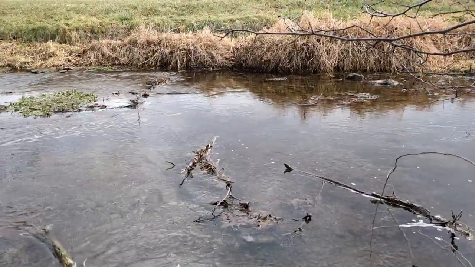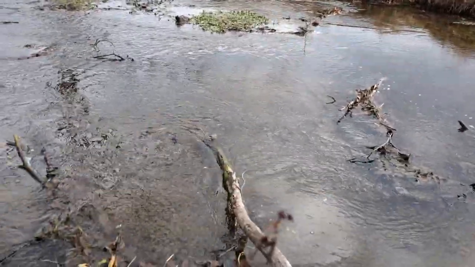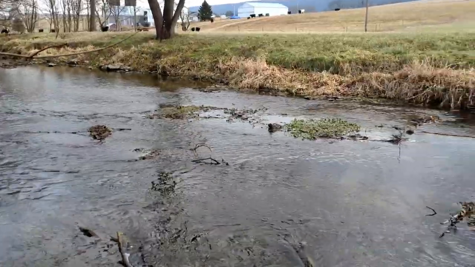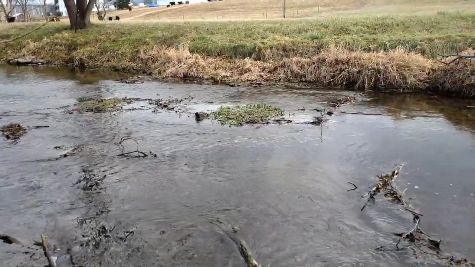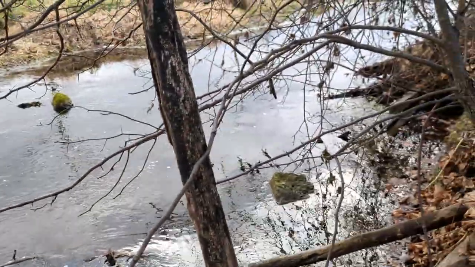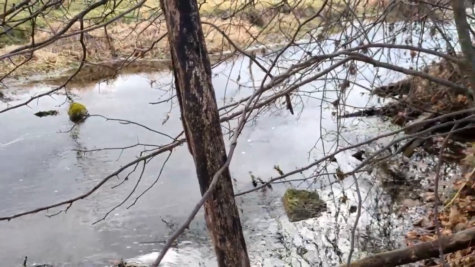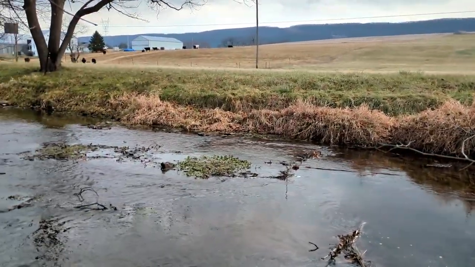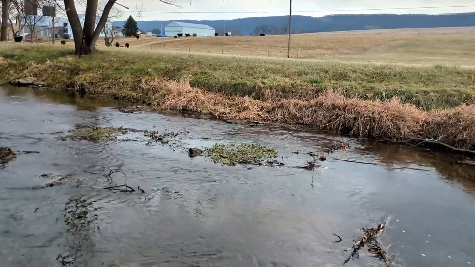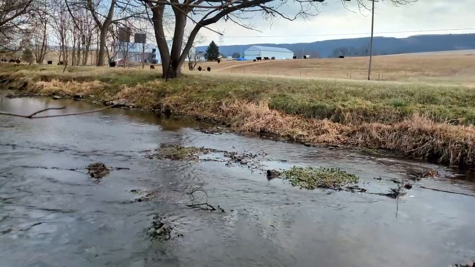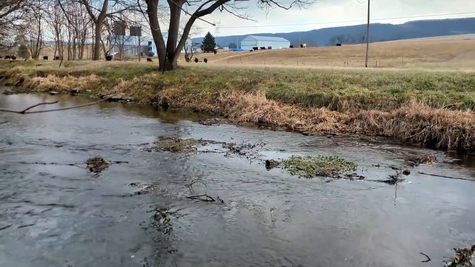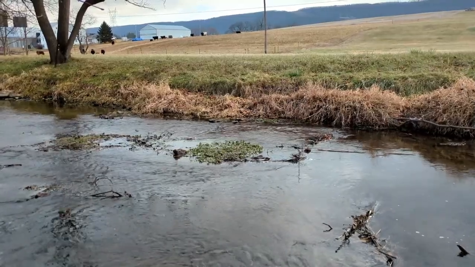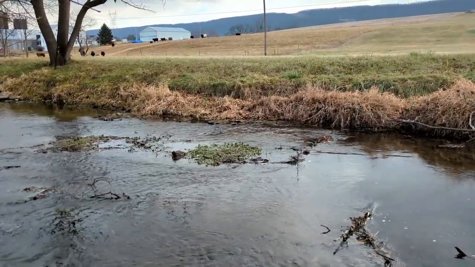Then there's probably lots of other runoff from fertilizers and such, and probably pesticides. So it's not one of those creeks that's going to be pristine by any chance. Many creeks in Pennsylvania are similar in terms of being impacted by some sort of anthropogenic human activity. But I do like this creek. I think it's pretty.